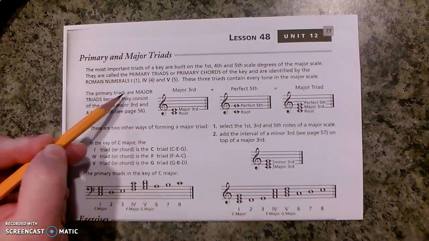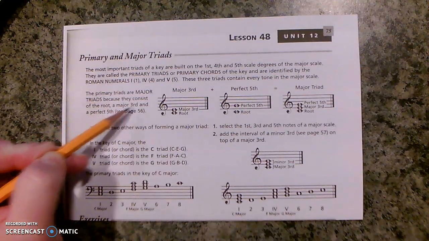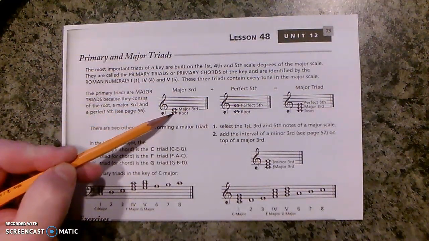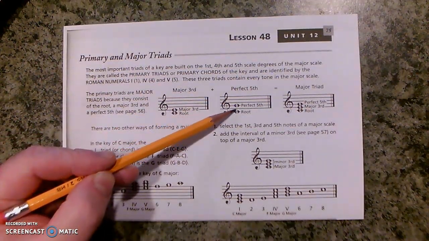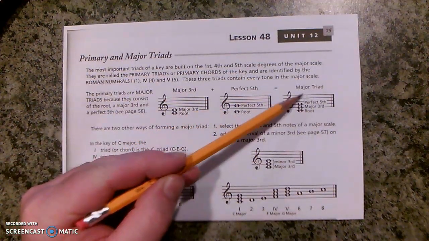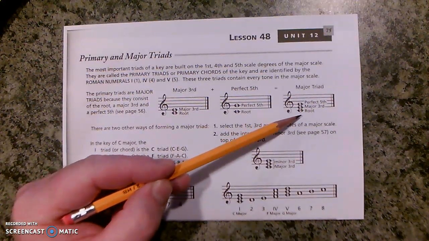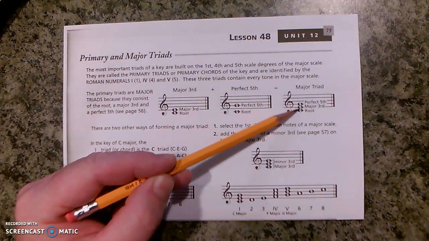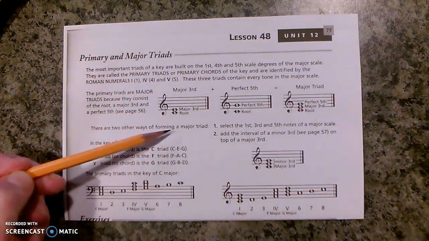The primary triads are major triads because they consist of the root, a major third, and a perfect fifth. So here is the root, and here's a major third above on E. Here's the root, and here's the perfect fifth above on G. When we put them all together, we have a root, a third, and a fifth. And you remember from our last lesson, the root of the chord is the note from which the triad or chord gets its name.